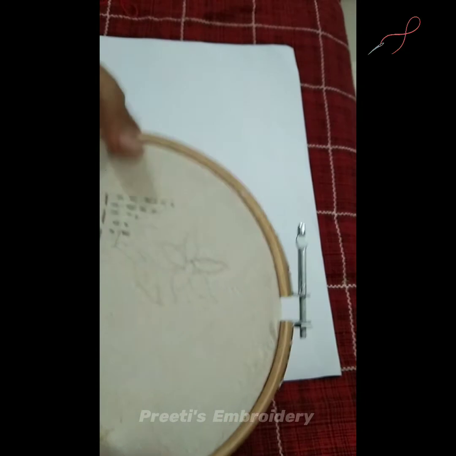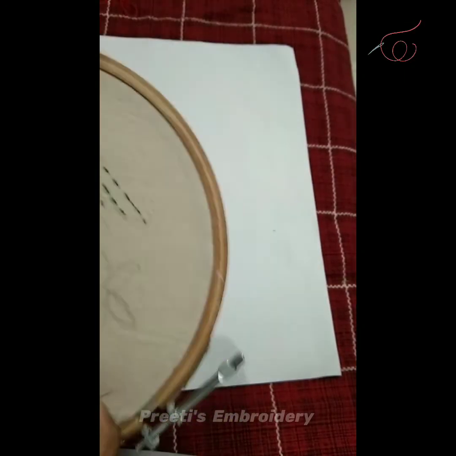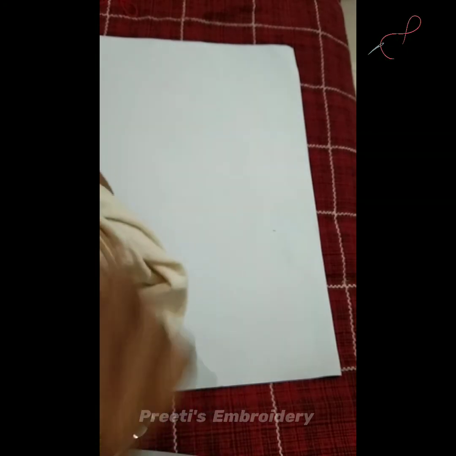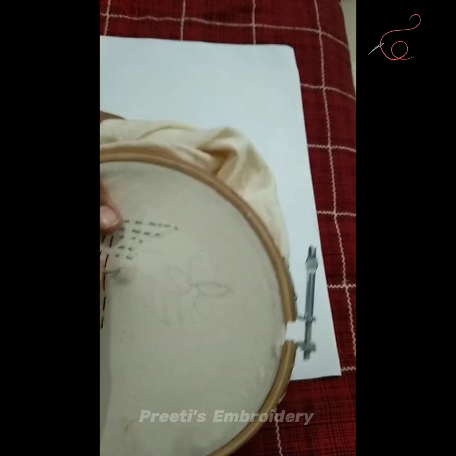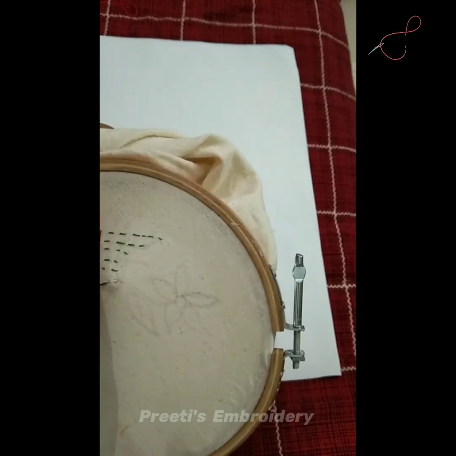Now I am starting the stem of the flower. For continuing the stem of the flower with the leaf, I am going to use a symmetric running stitch, which will be very close to each other.